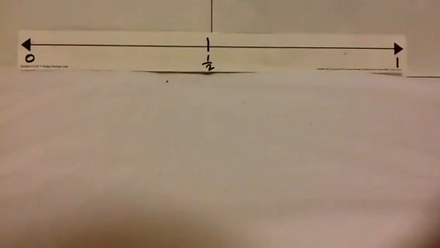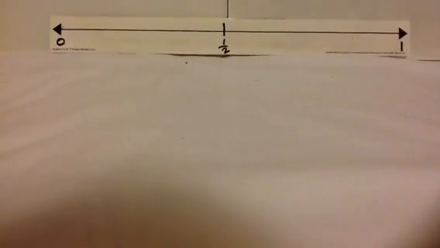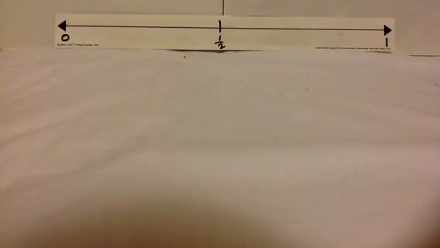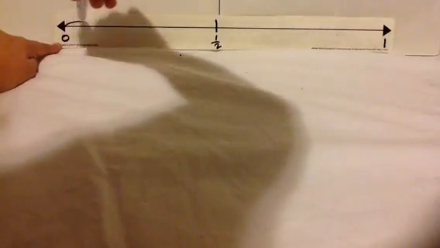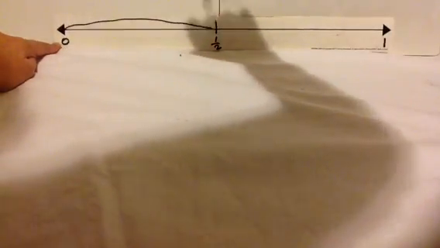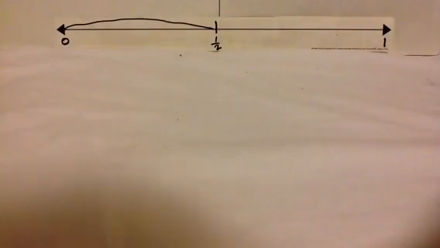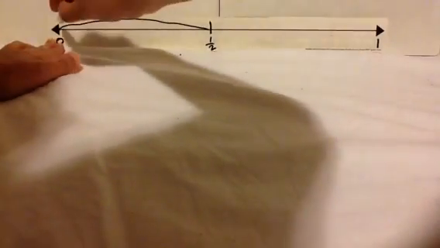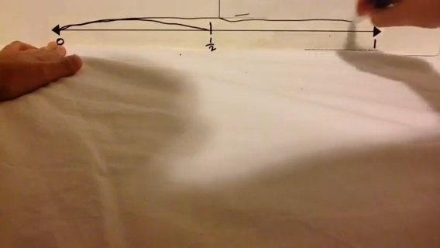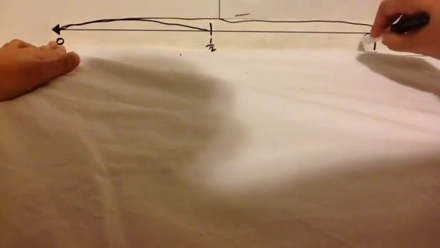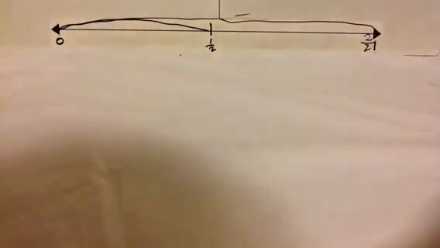But on a number line, it's kind of different because we're not shading anything. We're just trying to show that this is half. This is halfway on the number line. And so you're saying from here to here is half. So if I were to go from here all the way here, that's like saying 2 out of 2 pieces.